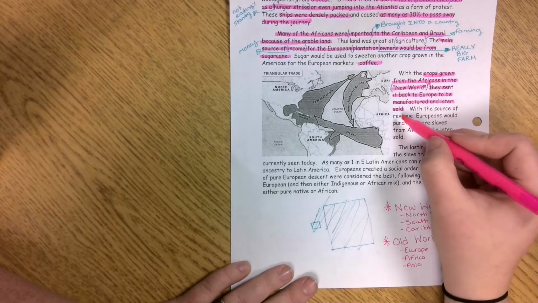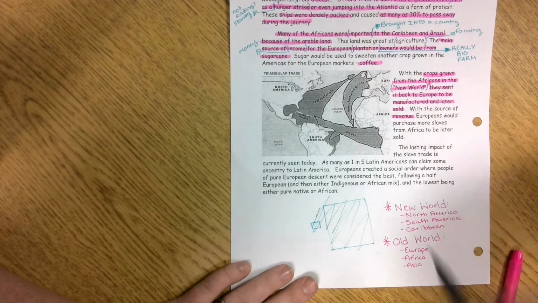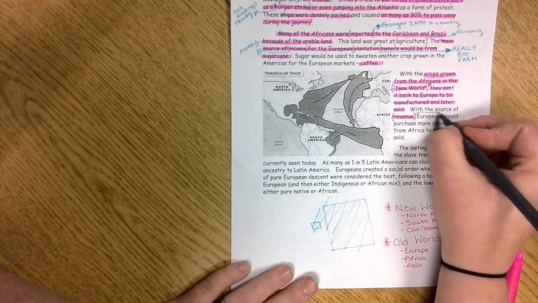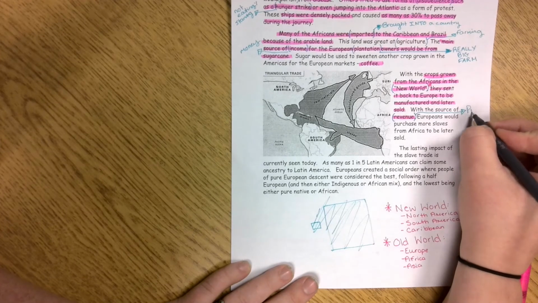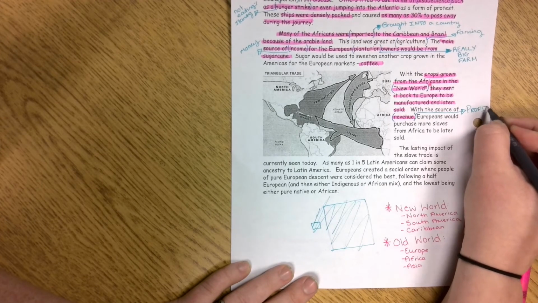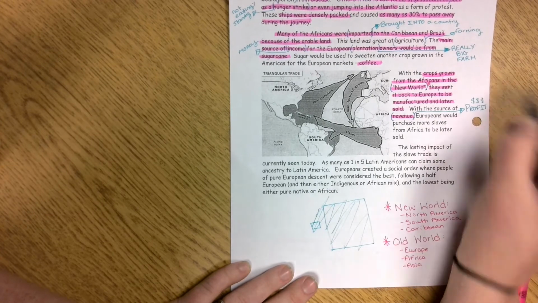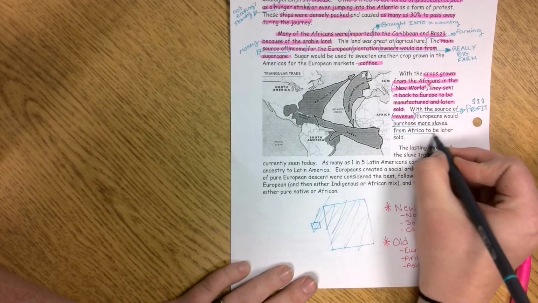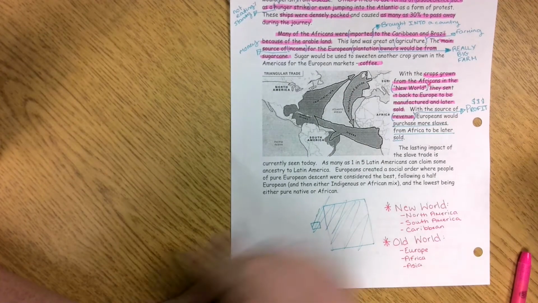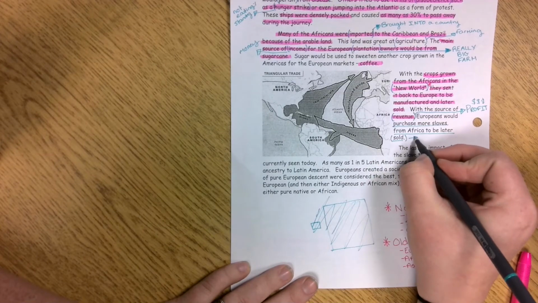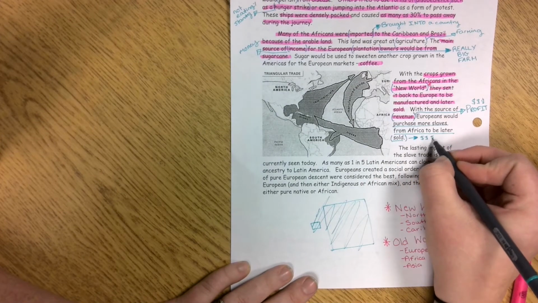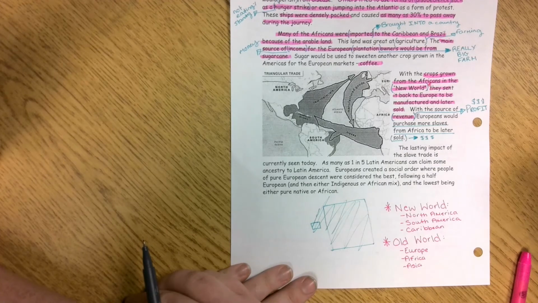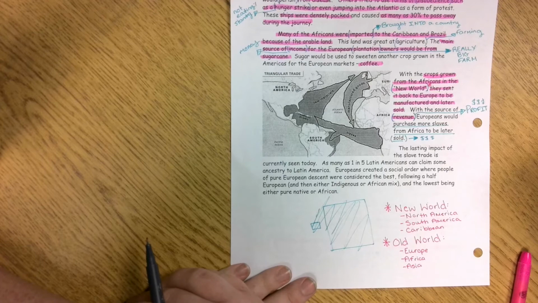So this revenue, or this word you're more familiar with, profit, that extra money. Europeans would purchase more slaves from Africa to be later sold. And of course, again, when you sell something, what are you going to make? You're going to make more money. So most of this triangular trade is based on what? Tell me what you think this is based on. What was the whole purpose? I'll give you about 5 to 8 seconds.